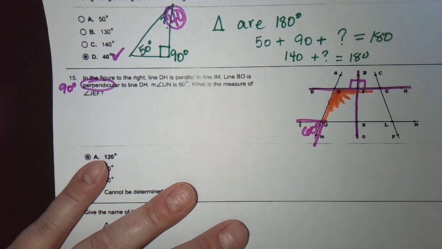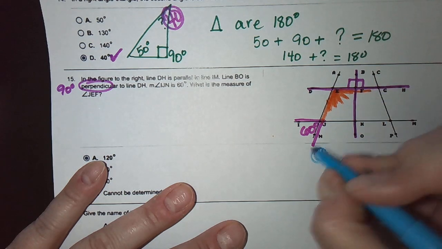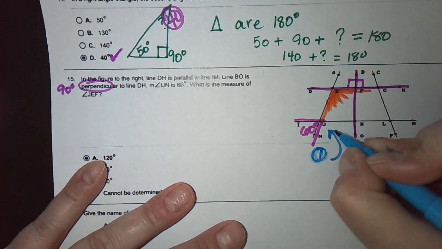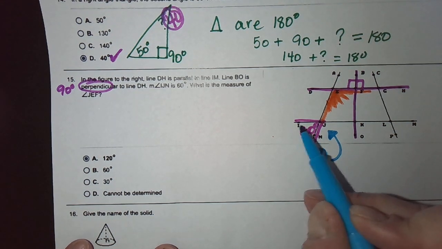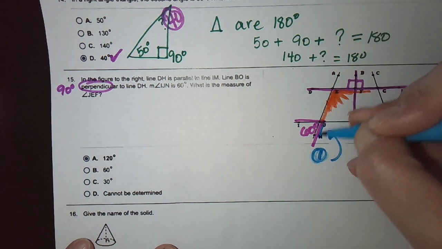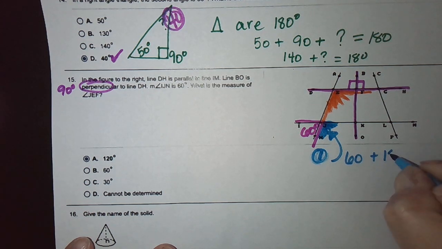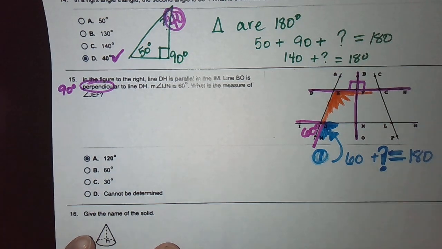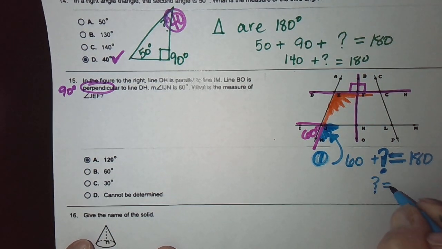Okay, well, first, we can't quite get to JEF yet. First, we have to figure out what this angle beside the 60 is. Well, I know that 180 degrees is a line. So this 60 plus this angle beside it should be 180. So this 60 plus something should be 180. Well, that something is definitely 120.